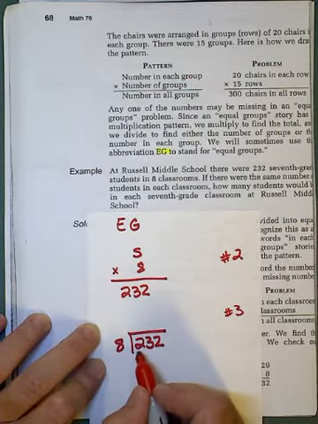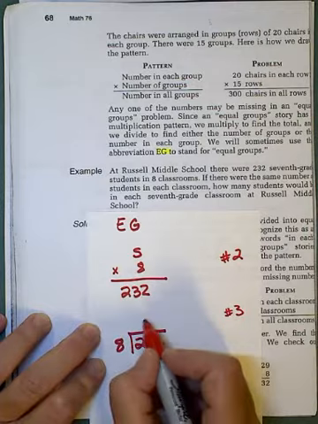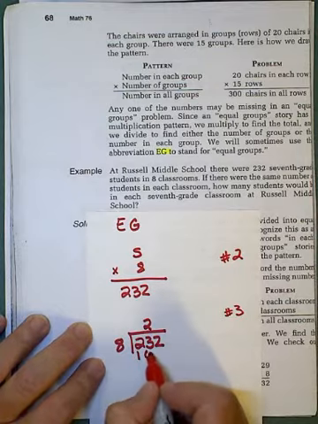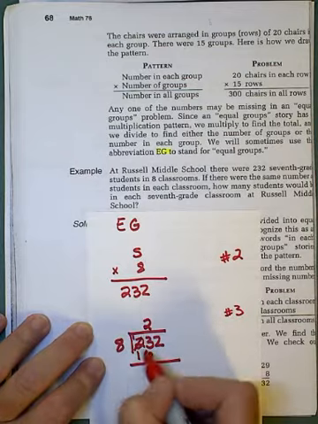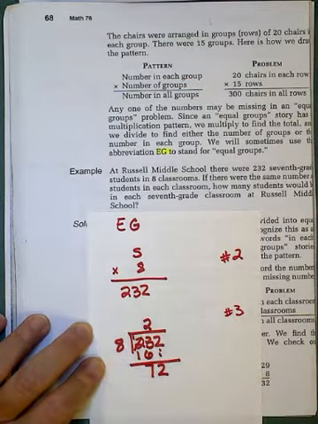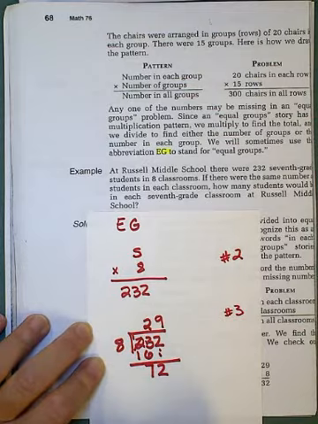8 doesn't go into 2, so now we'll look at 8 into 23. How many times will it go in without going over? It will only go in twice without going over. 8 times 2 is 16. The difference between 23 and 16 is 7. And we bring down our 2. 8 goes into 72 9 times without going over. 8 times 9 is 72. The difference is 0. There is no more to bring down. Our problem is finished.